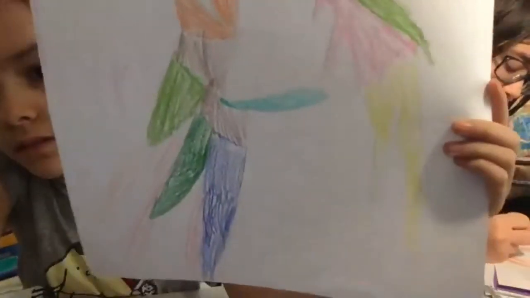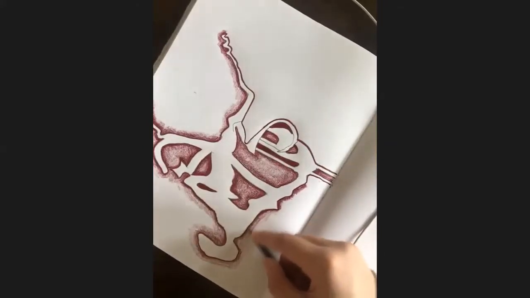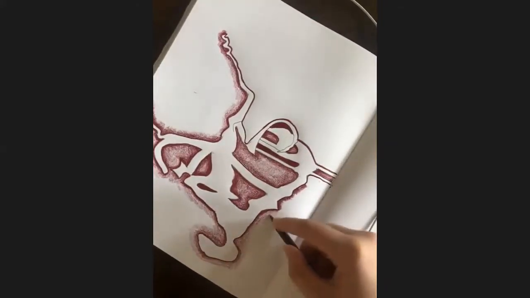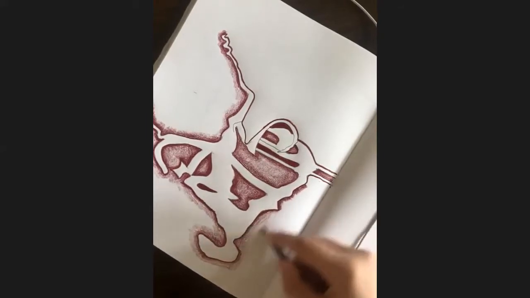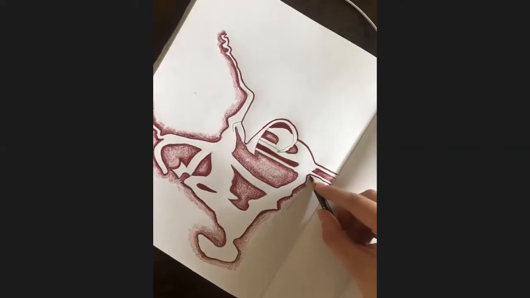Ooh, that looks good, Heather Rose. I didn't even see the other side of it. Now that you added color, now I can see it. Looks good. I love Samantha's idea with outlining the lion too.